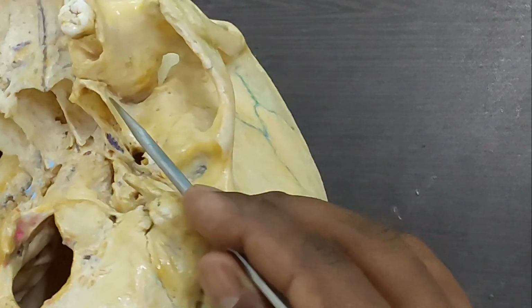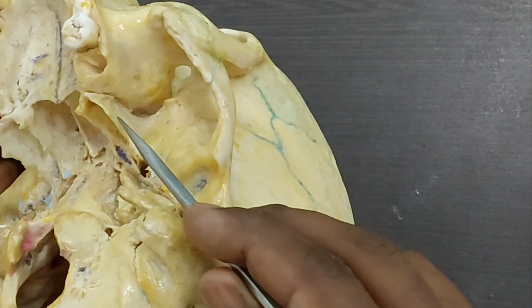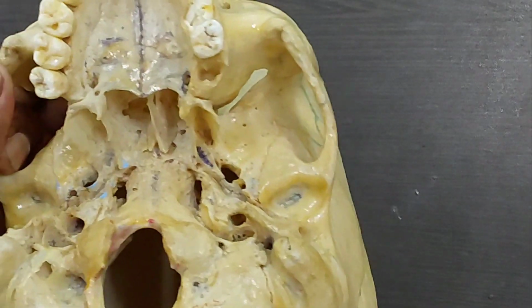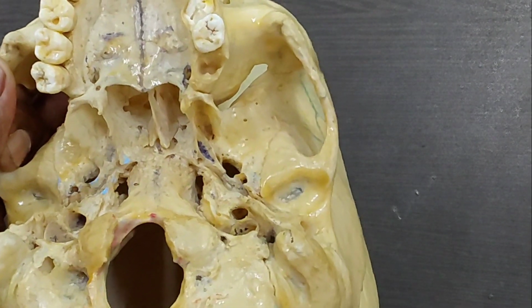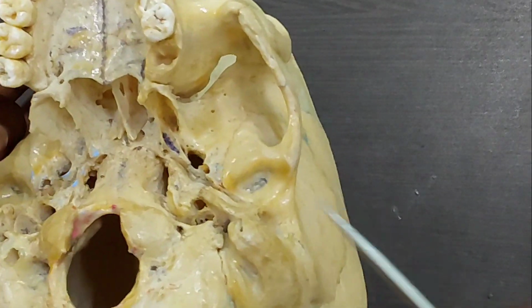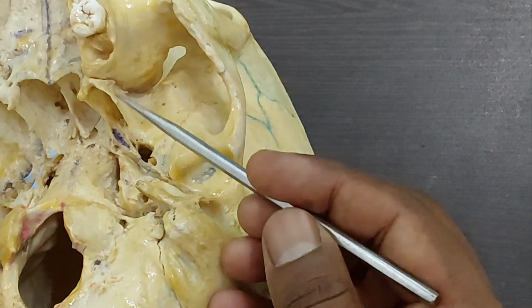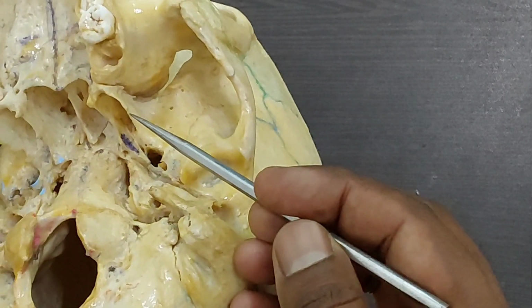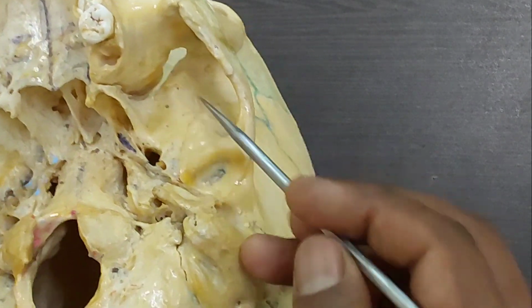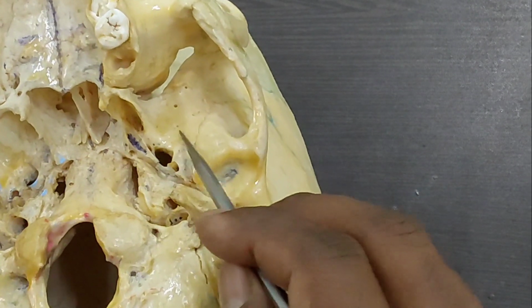The lateral surface of the lateral pterygoid plate forms the medial wall of the infratemporal fossa and gives origin to the lower head of lateral pterygoid muscle. The lower head of lateral pterygoid muscle takes origin from the lateral surface of the lateral pterygoid plate, and the upper head takes origin from the infratemporal surface of the greater wing of sphenoid.